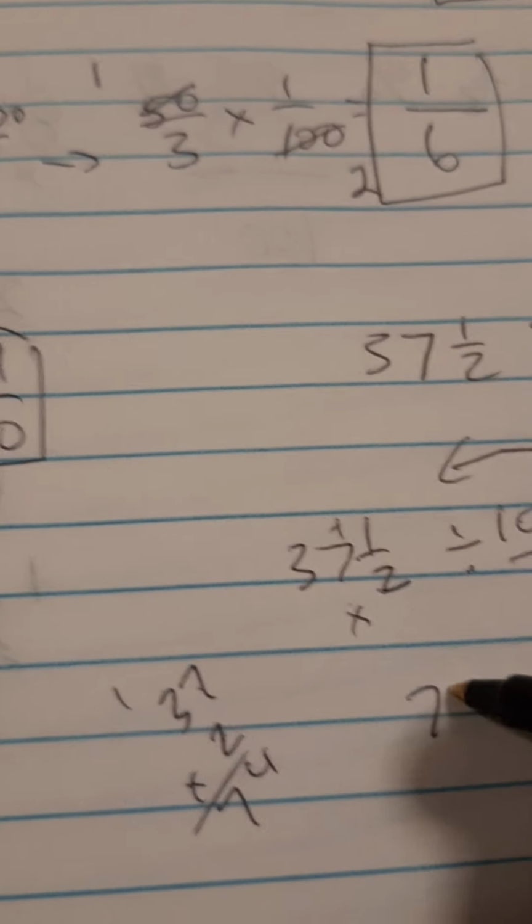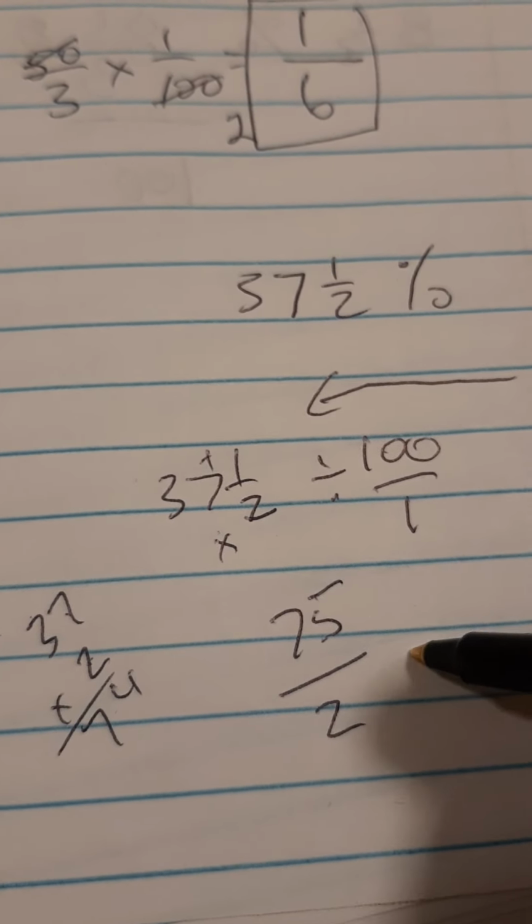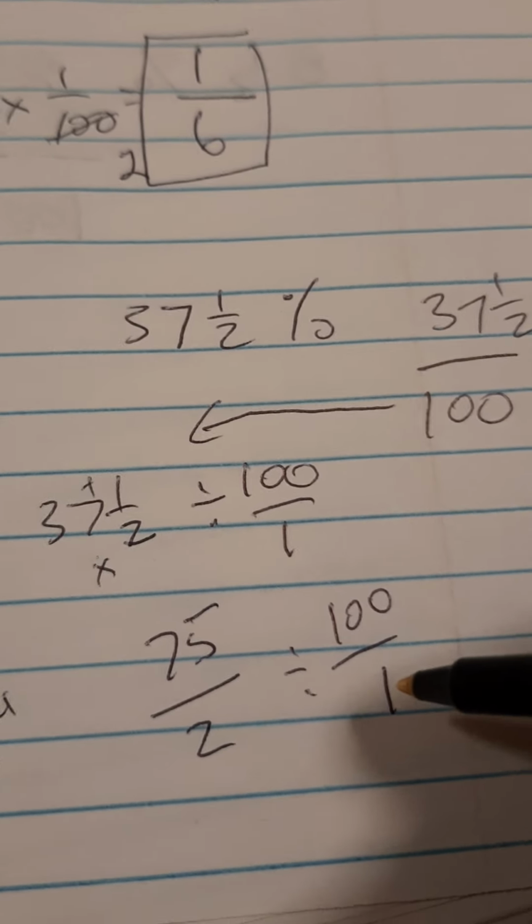So our new problem is 75 over 2 divided by 100 over 1.